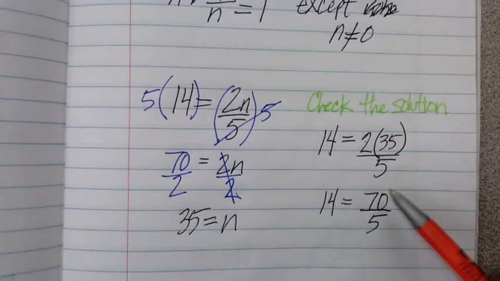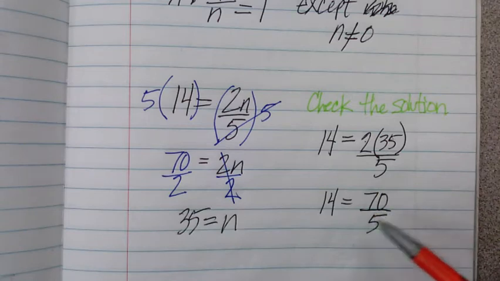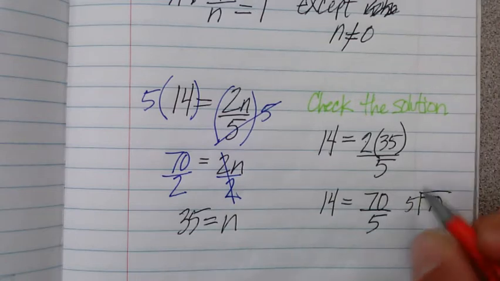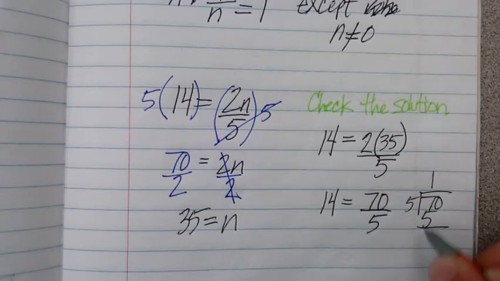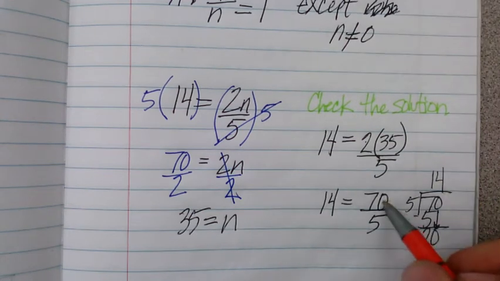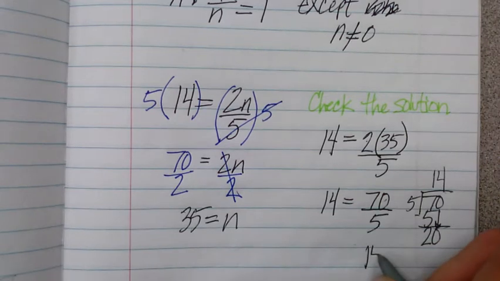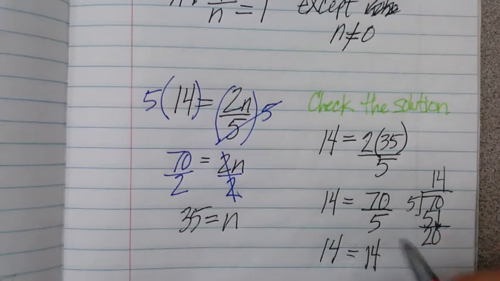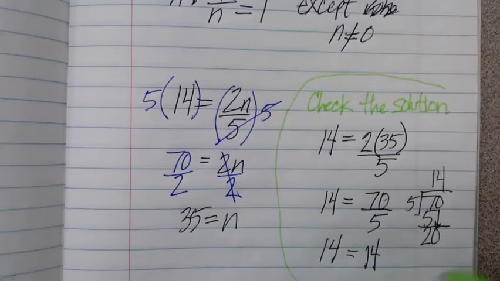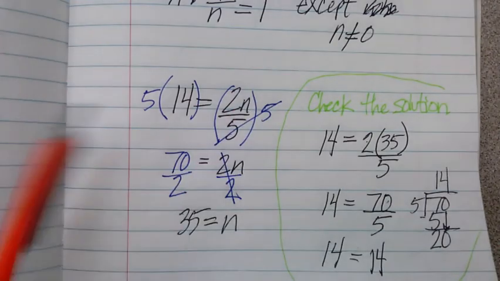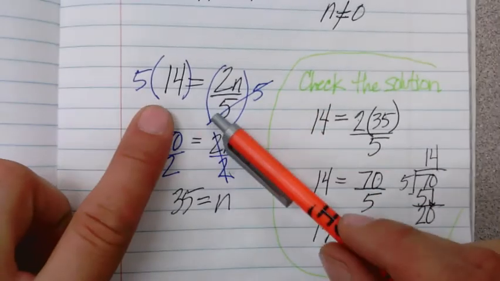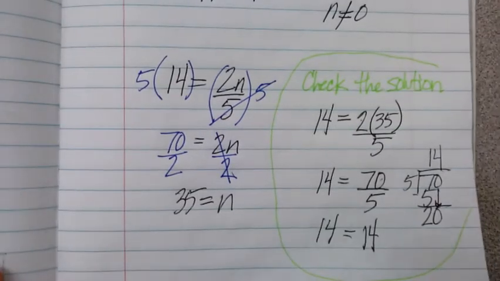Now, that one might be a little tougher to do in your head, so just don't be afraid. Do the work on the side. And you see that 70 divided by 5 equals 14. 14 equals 14. So then now I can move on to the next problem, knowing that I've got this one done correctly. It's all about canceling, doing the inverse operations, and isolating the variable.